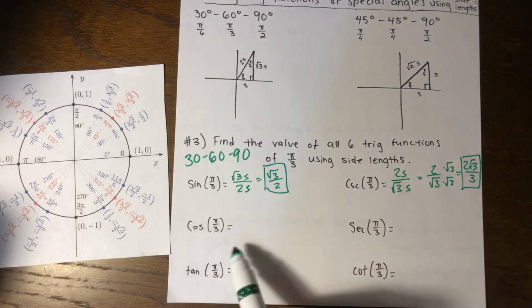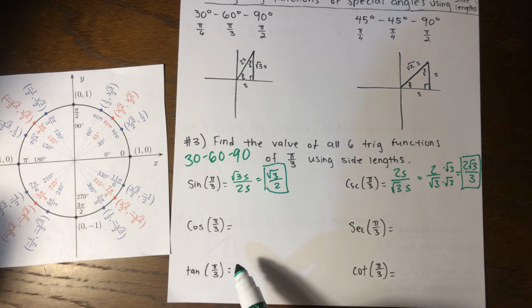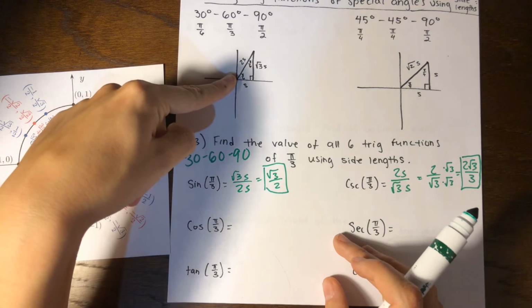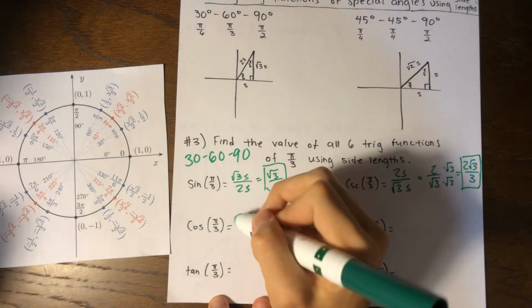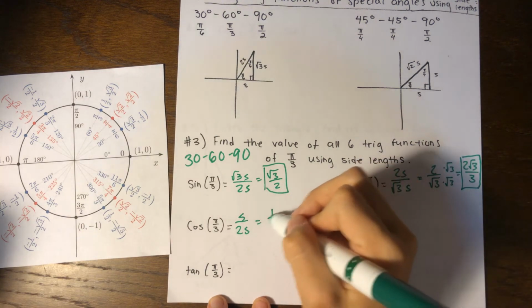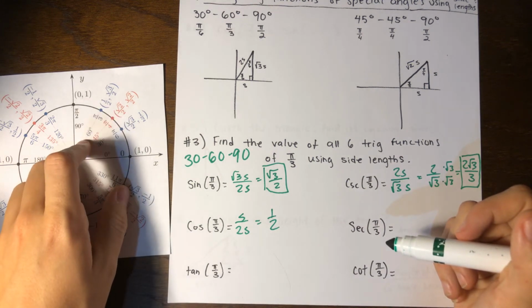Okay, for cosine of pi over 3, we have to look at up here, right? Cosine would be adjacent over hypotenuse, so s over 2s, which simplifies to 1/2. And again, we look over here, pi over 3, and cosine is in fact 1/2.